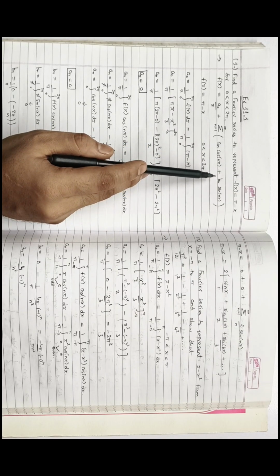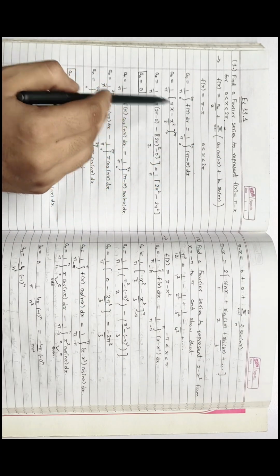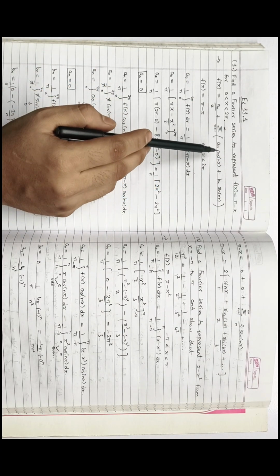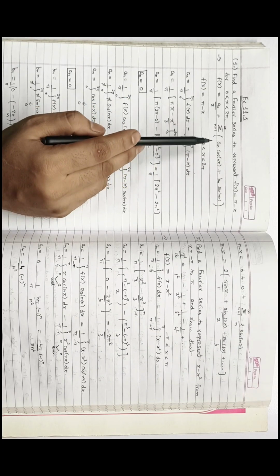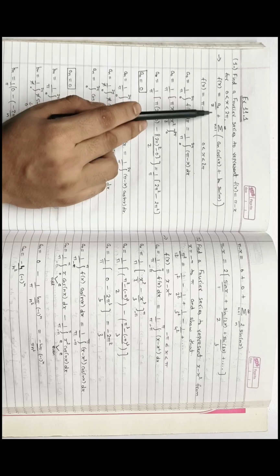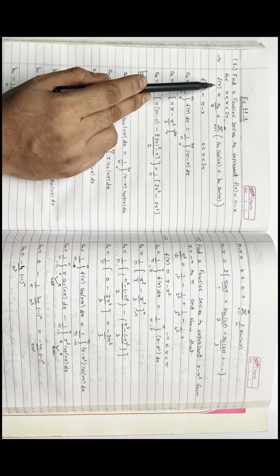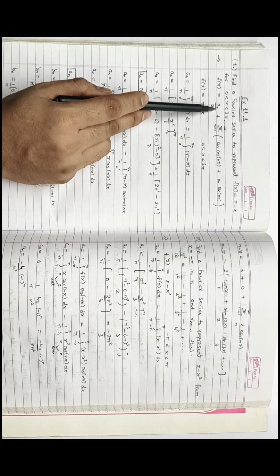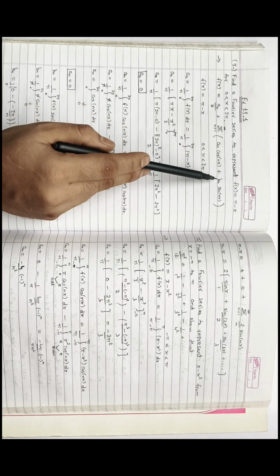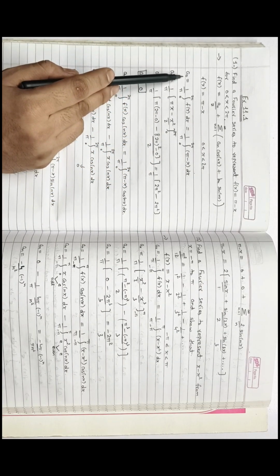Whenever the question says we have to find the Fourier series of a function, we will first find the Fourier coefficients and then substitute them in the general formula. In this way, we will find the Fourier series of the given function. Here we will find the Fourier coefficients a naught, then an, then bn. So let us start with a naught.